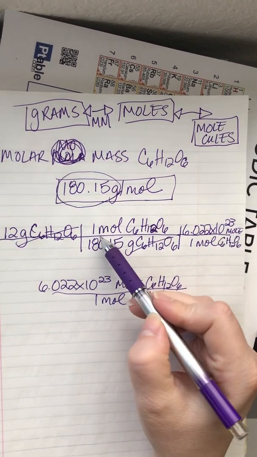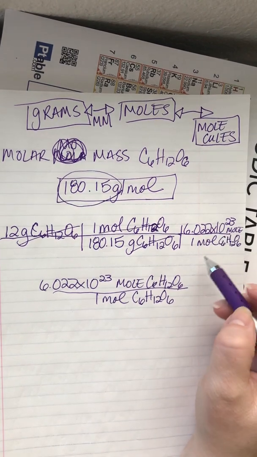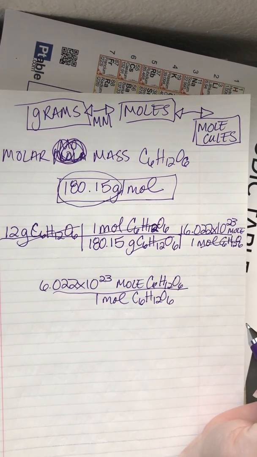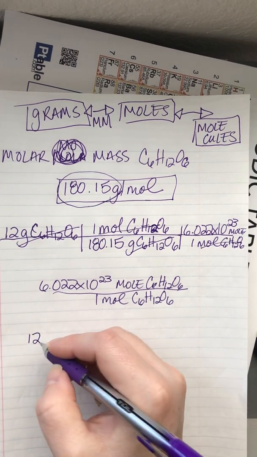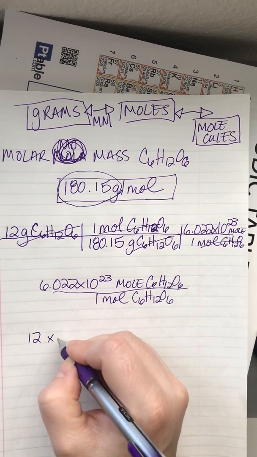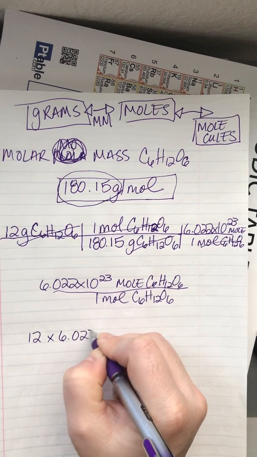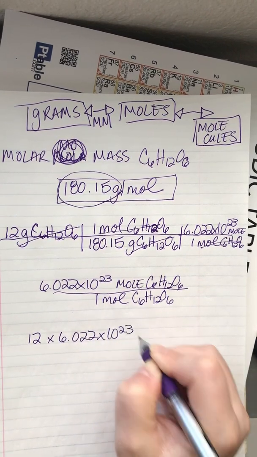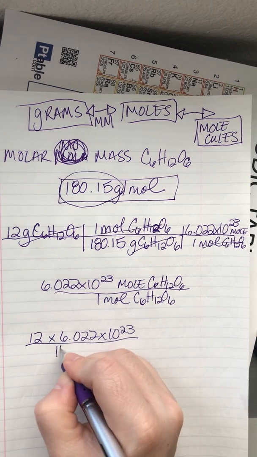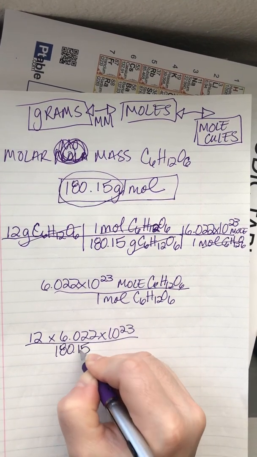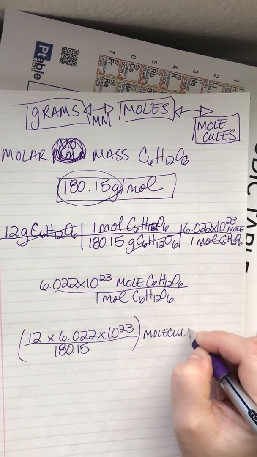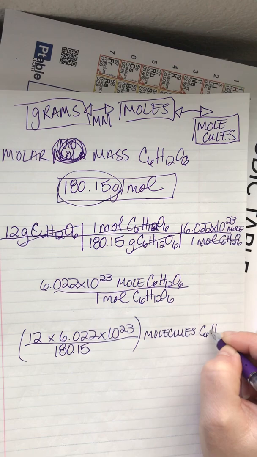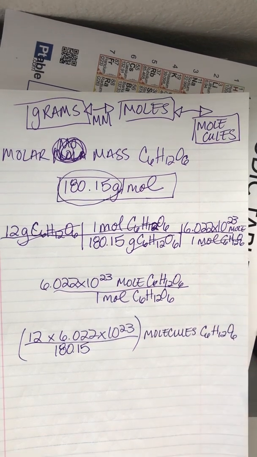All right. So now moles of glucose cancel with moles of glucose, and now all we have to do is the math. I'm going to simplify that while you do the calculations. We have 12 times 6.022 times 10 to the 23rd divided by 180.15, and this will be molecules of glucose for Jessica, so she doesn't have an aneurysm.